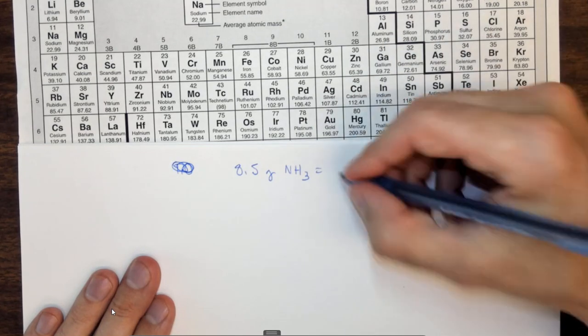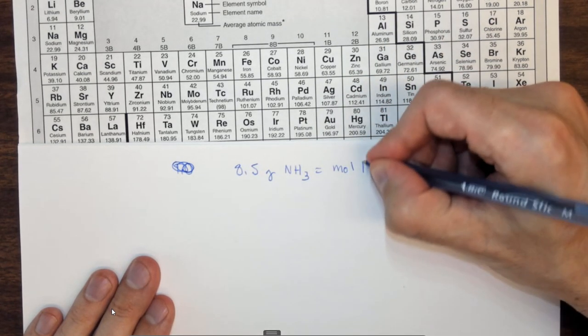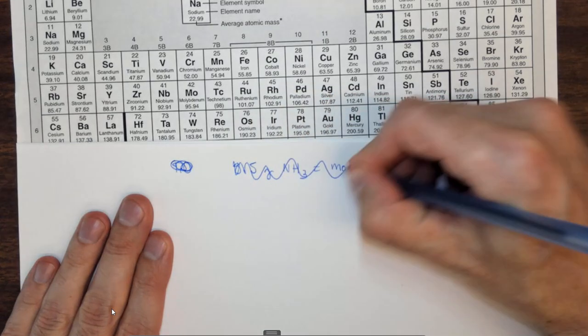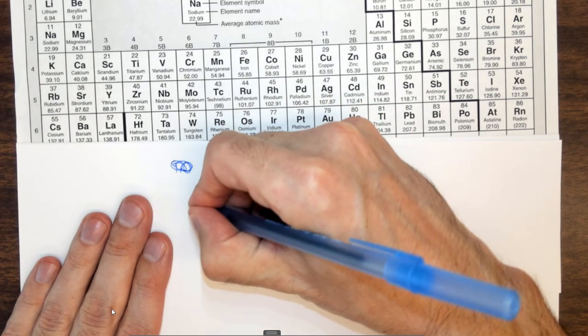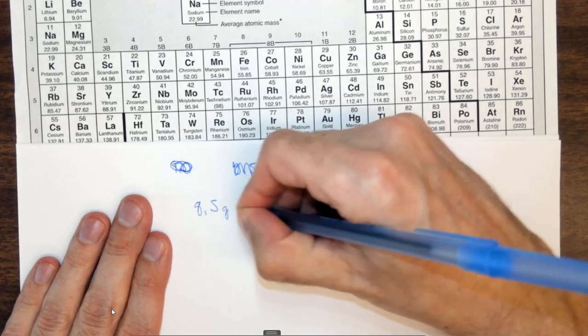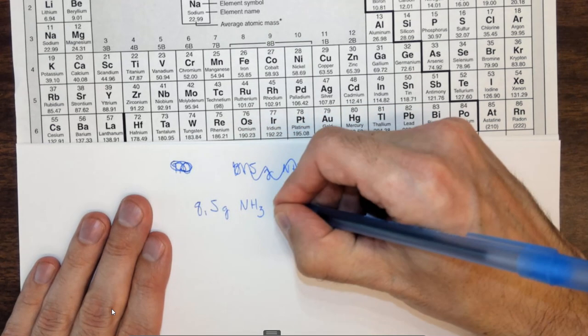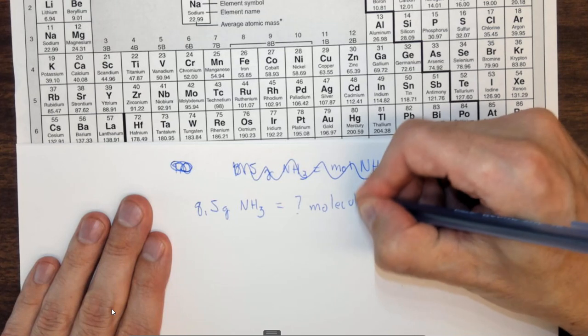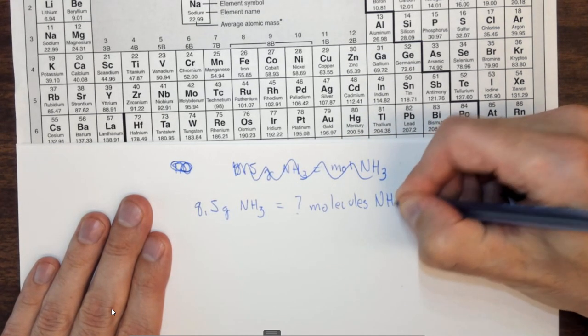And we want to know how many moles of NH3 that is. So instead of moles, actually, I apologize. Let me try this again. Let's say you have 8.5 grams of NH3, and we want to know how many molecules of NH3 that is.